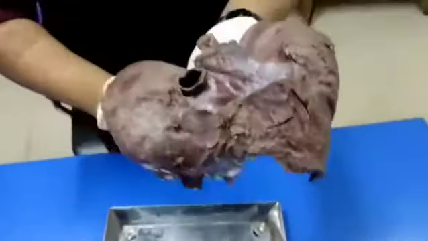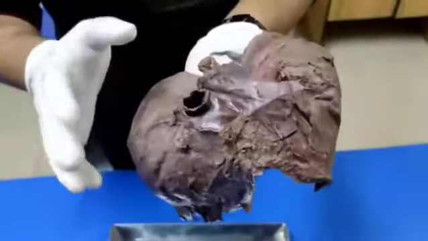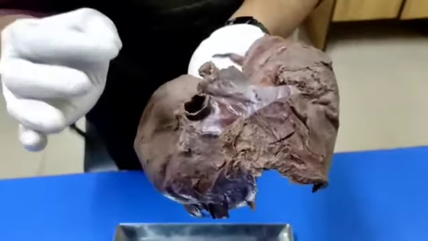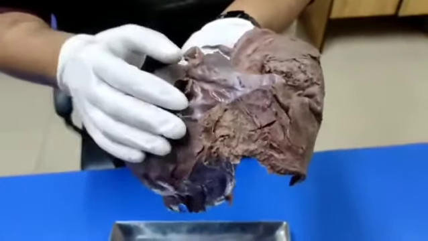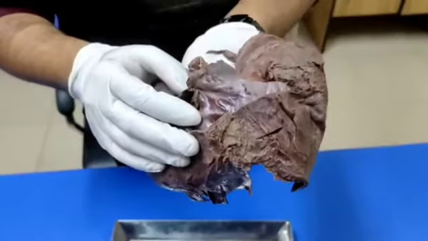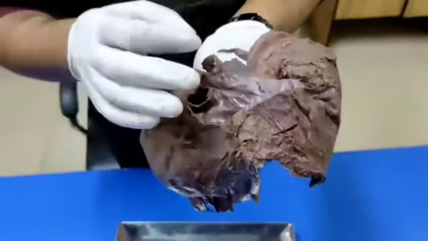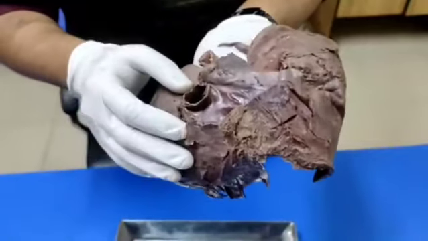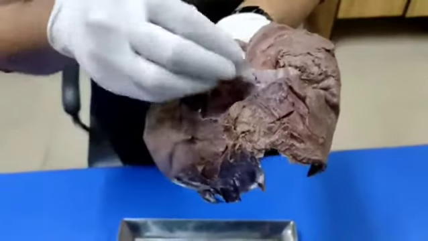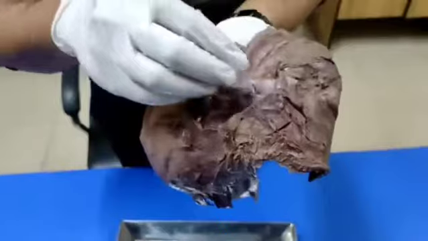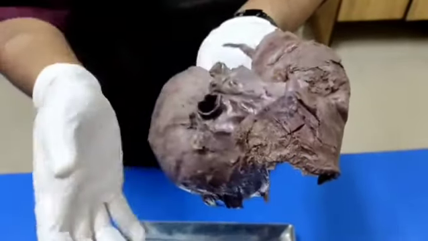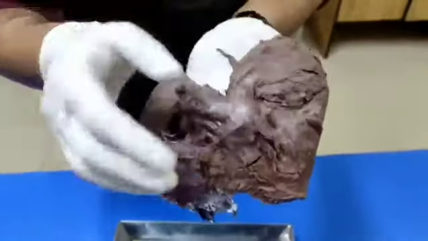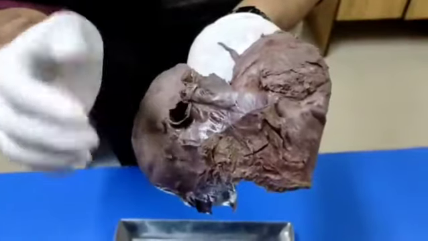Now coming to the nerve supply. The nerve supply is divided into two parts, motor supply and sensory supply. The motor supply of the entire diaphragm is solely by the phrenic nerve, which is derived from cervical 3, 4, 5. For the sensory supply, the central part is supplied by the phrenic nerve and the peripheral part is supplied by the lower 6 or 7 intercostal nerves.